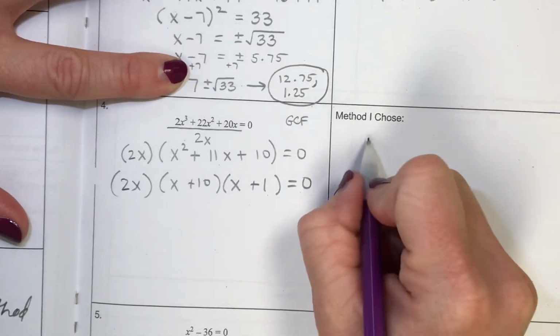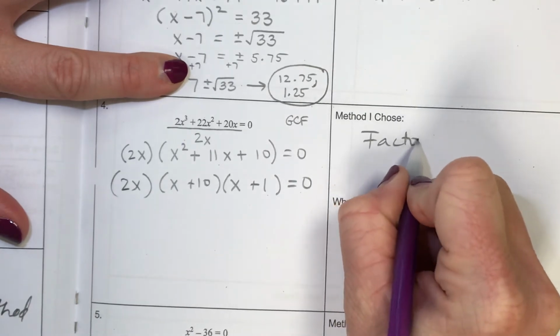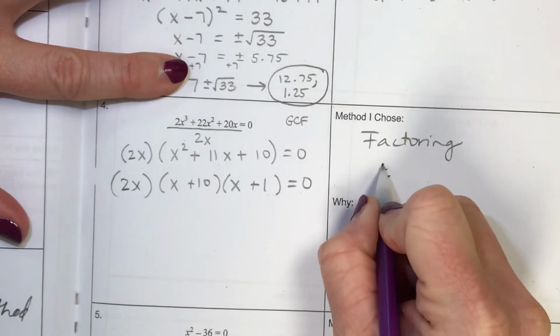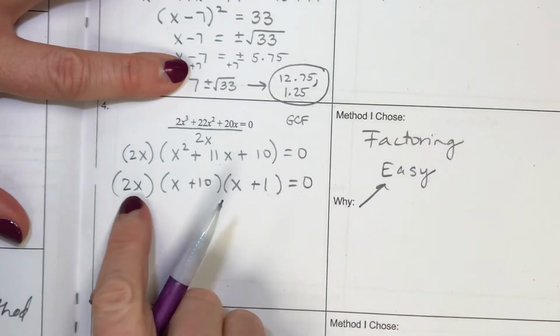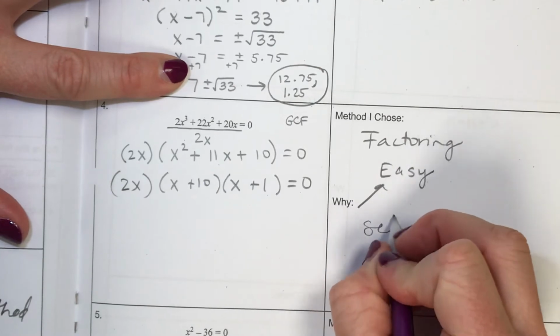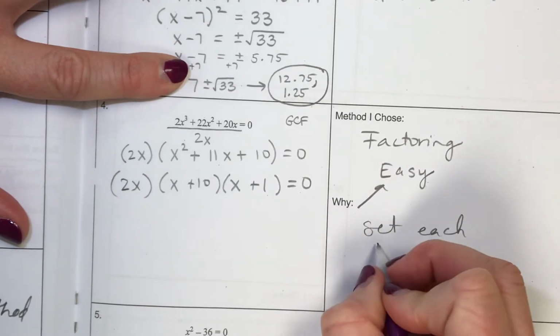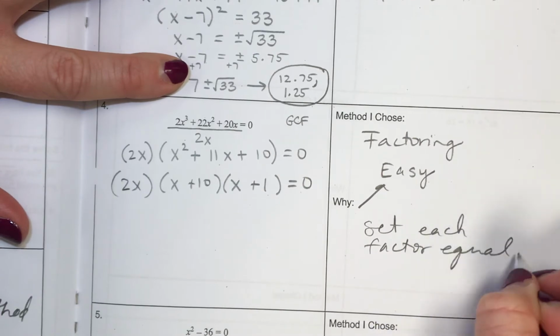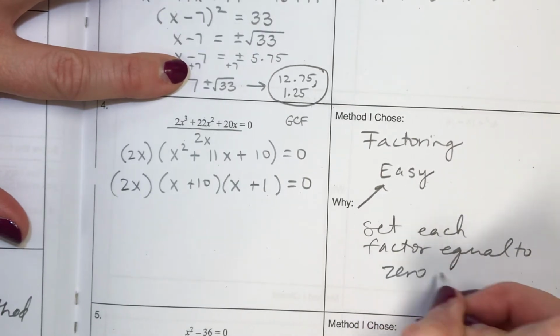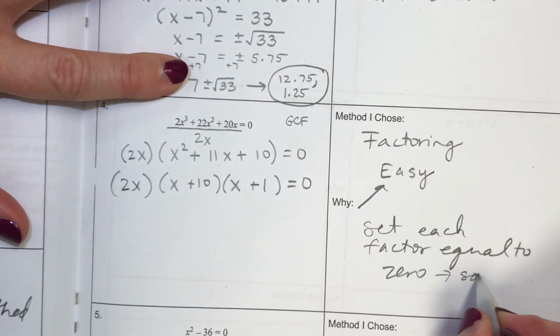So I'm going to choose factoring, because it was easy. And then now set each factor equal to 0 and then solve.